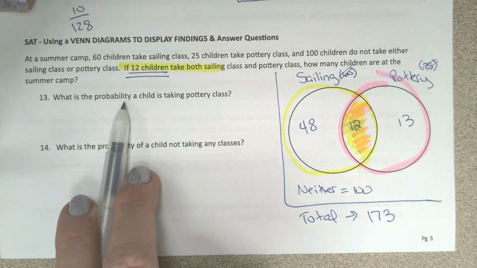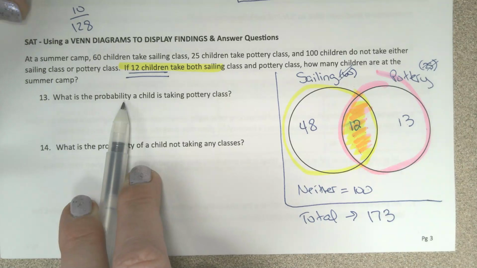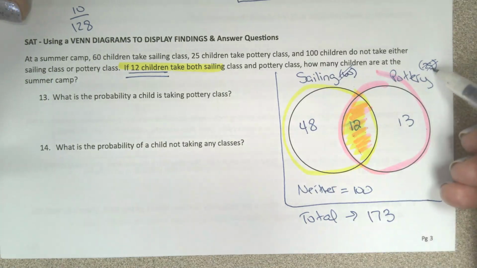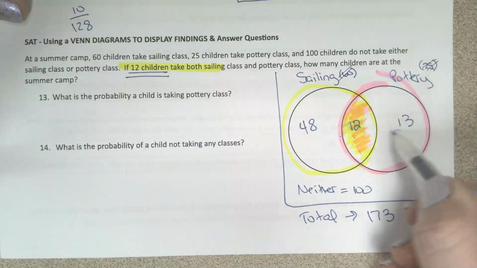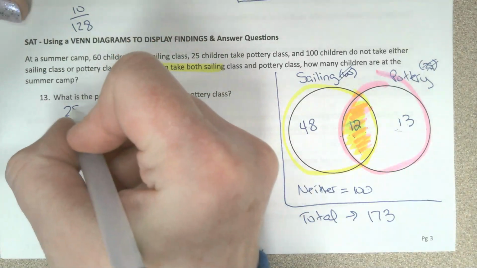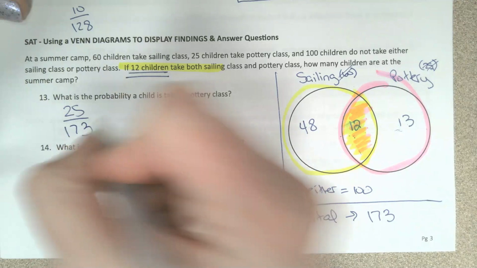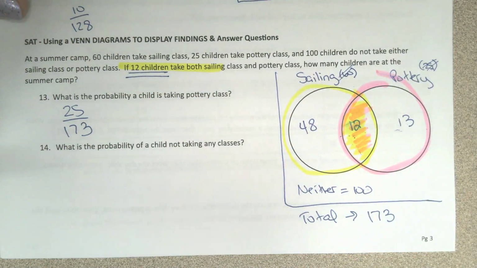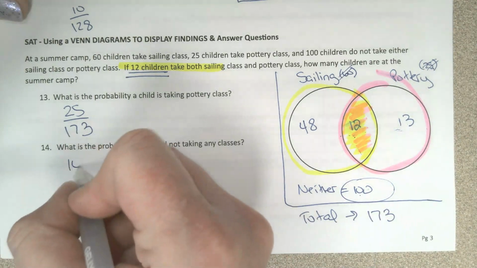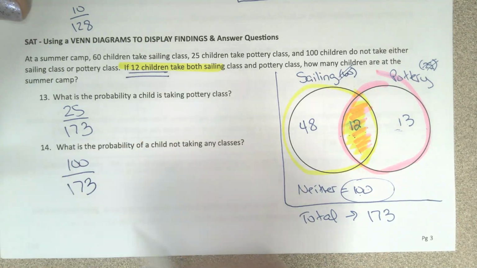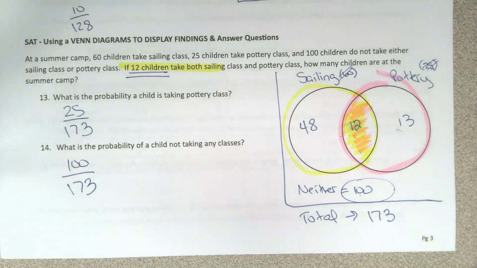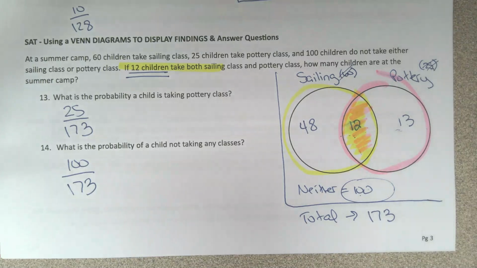What's the probability that they're taking a pottery class? So 25 out of 173. What's the probability that they're not taking any classes? So 100 are taking neither out of 173. All right, and that is it for today.